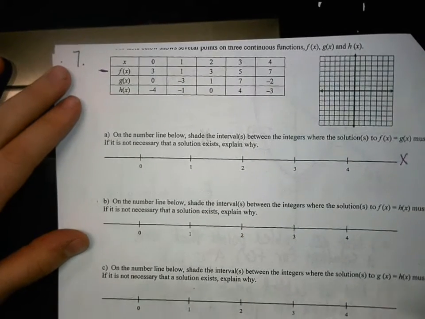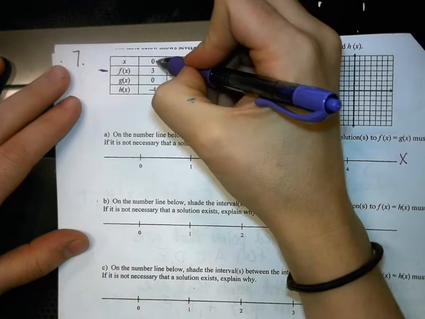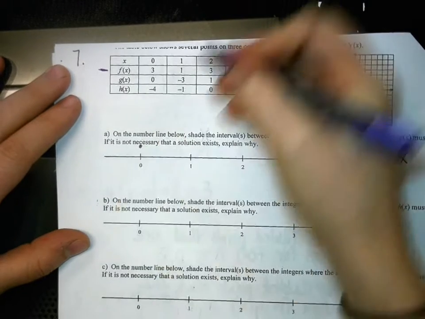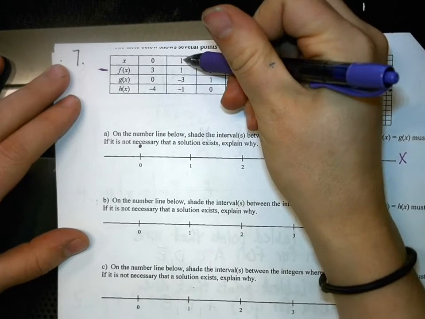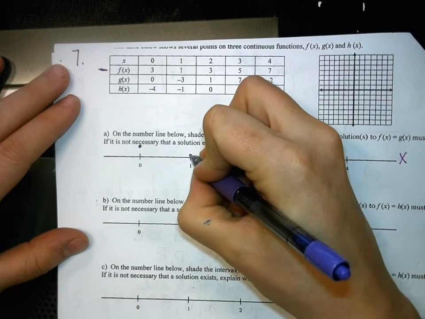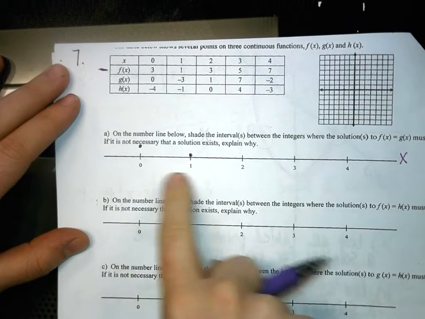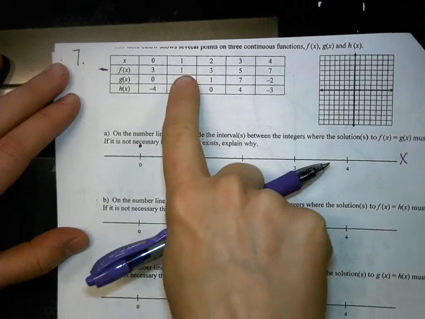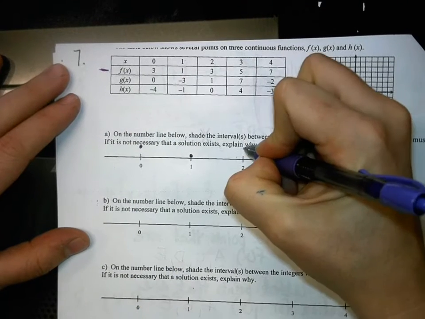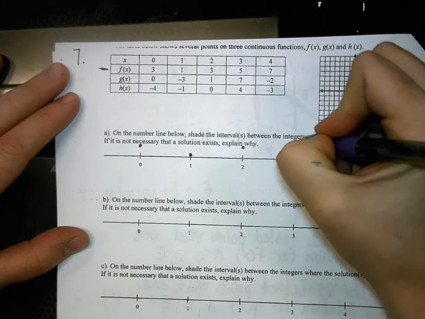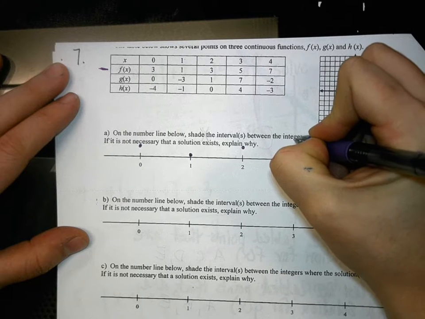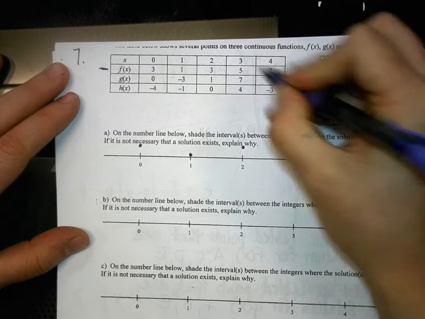Okay, so the first point I'm going to plot is 0, 3. Then after that, I'm going to plot 1, 1. And these are the x values. So I'm just going up 3, up 1, up 3 again, up 5, and up 7.